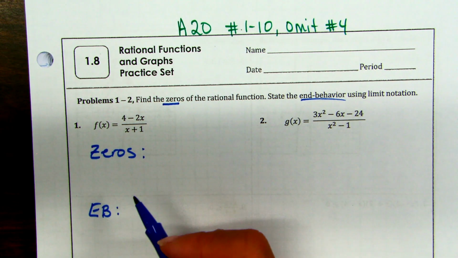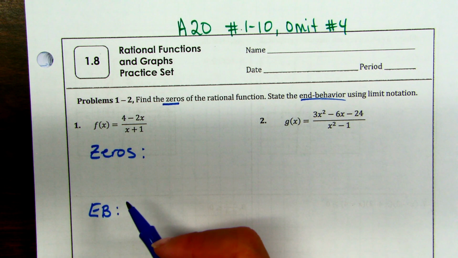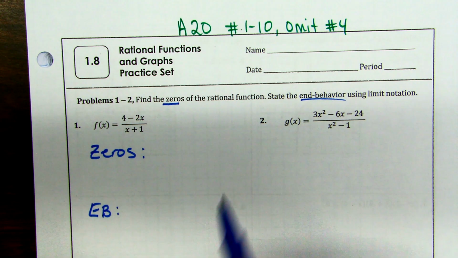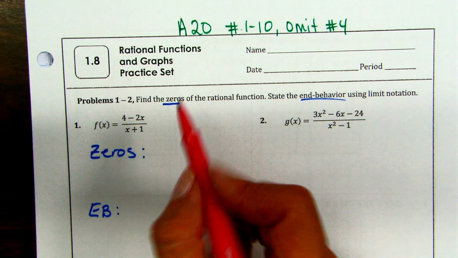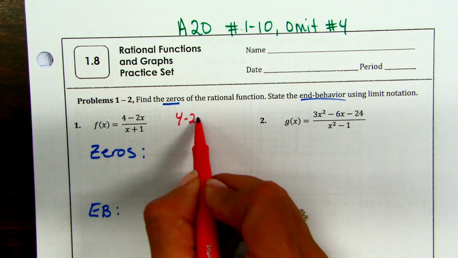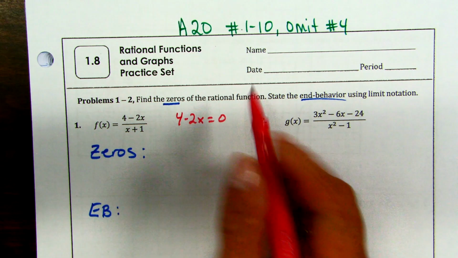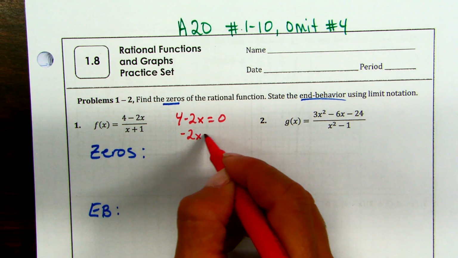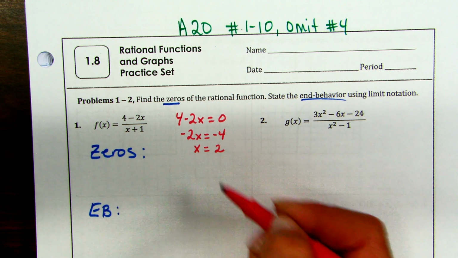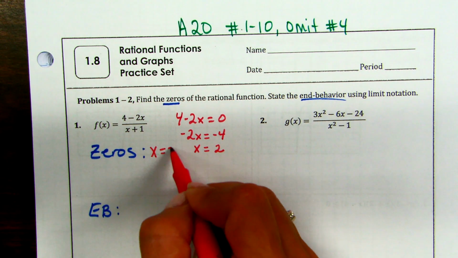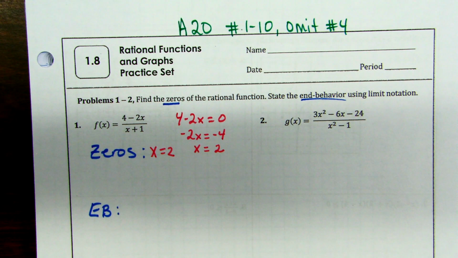Zeros come from your numerator only. So I'm going to set my numerator equal to 0. That's one that I might have to show some work. It depends on if you can do that math in your head or not. But I'm just going to set it equal to 0 and solve it. I would subtract 4, divide by -2. We have 1, 0. That would be our x-intercept.